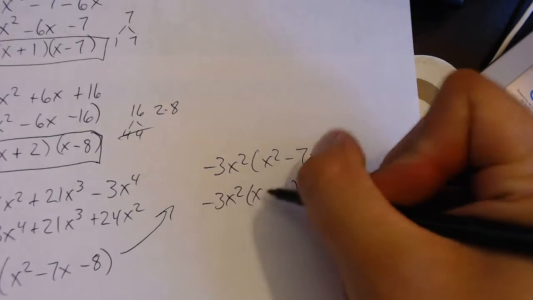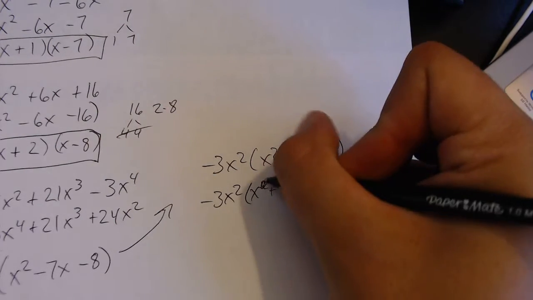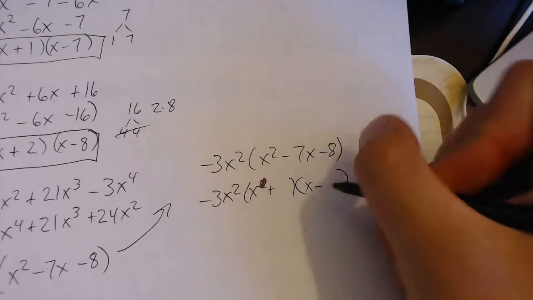So we've got our lead term of x squared. The last sign is a negative, so our symbols are going to be positive and negative. Let's get rid of that exponent. It's just x and x. We'll have a positive and a negative.